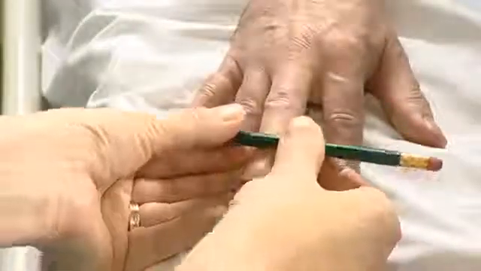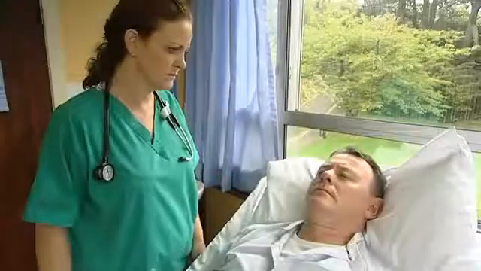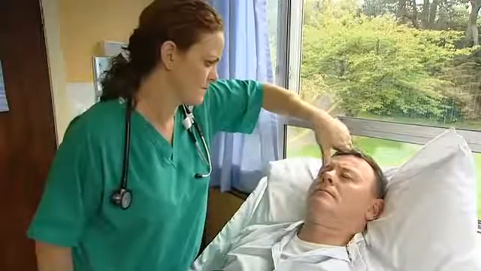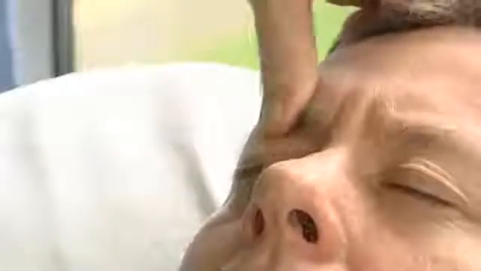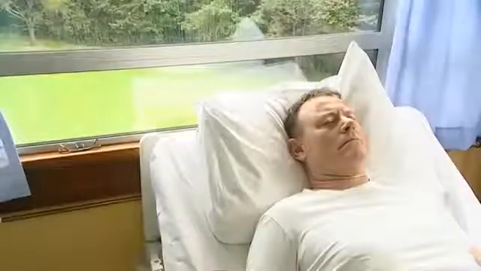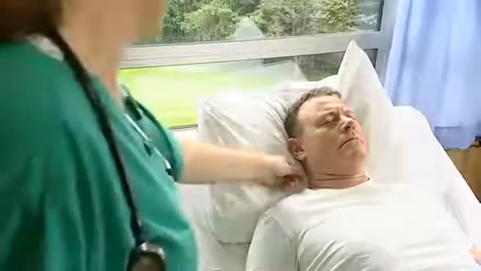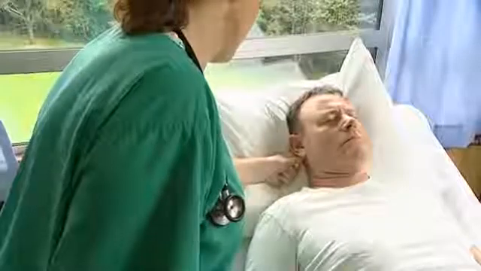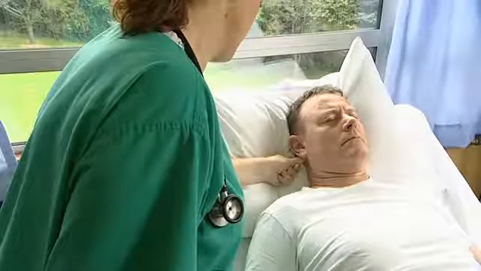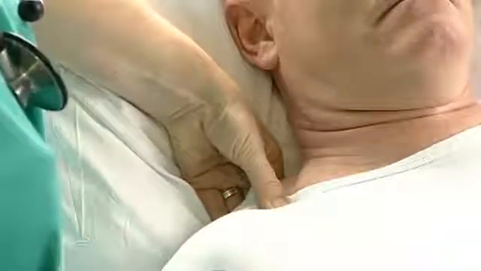A painful stimulus may also be performed by applying firm, sustained pressure to the supraorbital notch, which is located in the bony ridge above the eye. Another way of assessing the response to pain is to apply firm, sustained pressure behind the patient's mandible over the styloid process. You may also use your thumb and fingers to apply a trapezius squeeze.